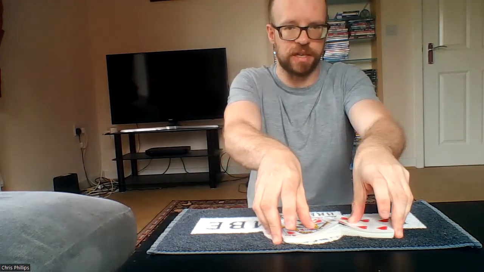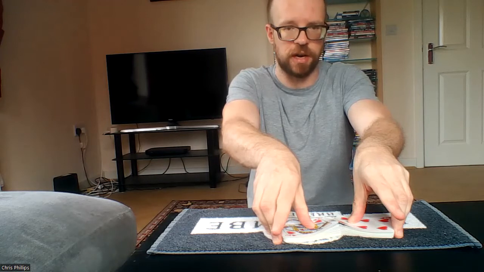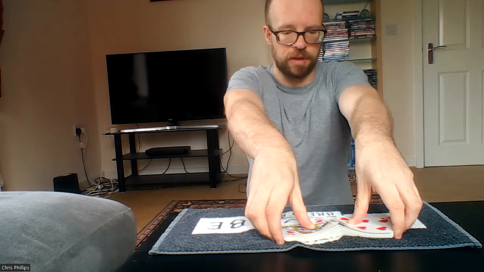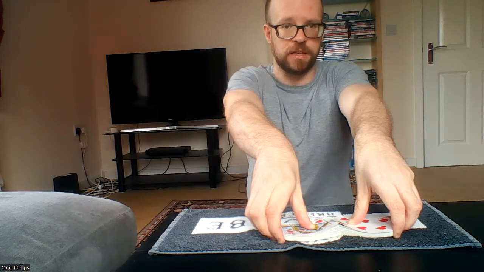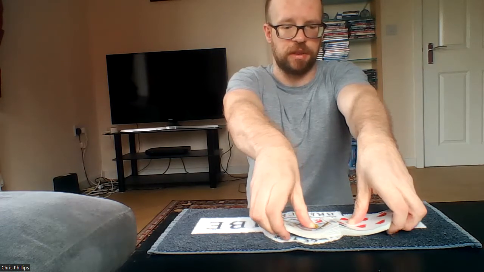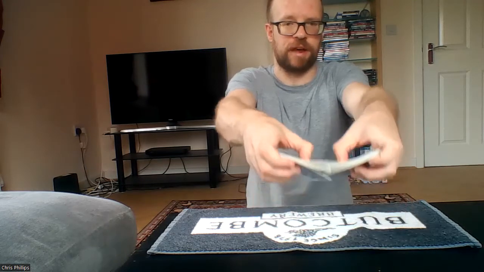So your thumbs press down now. Your index fingers are free. Your other fingers are still on the side. And your index finger is going to join them at the same time while pressing down with your thumbs. Because your thumbs are pressed down, your fingers are going to lift up. And that creates a bend there, so you can reach underneath the packets. And then you're just going to slide your fingers underneath so they wrap round.